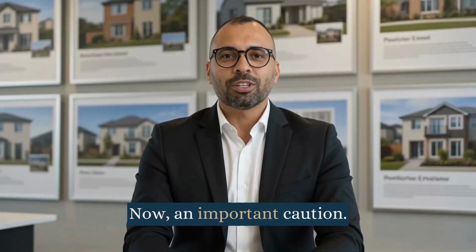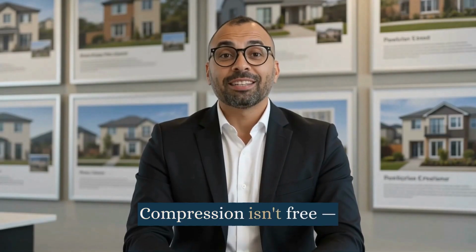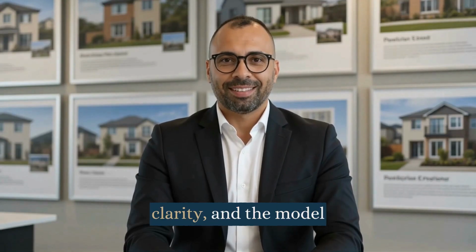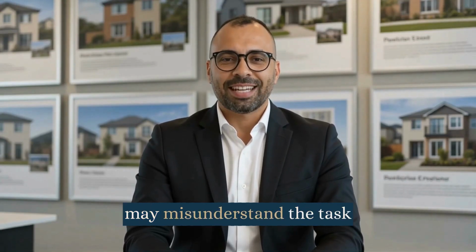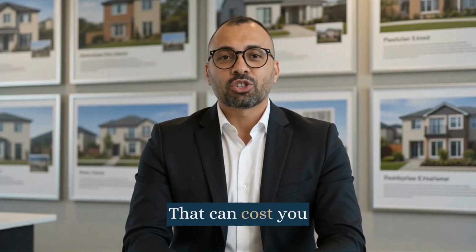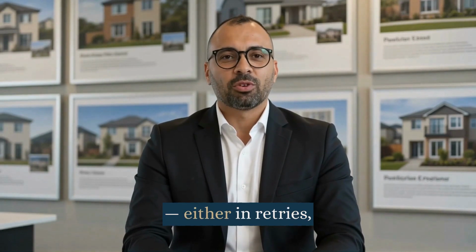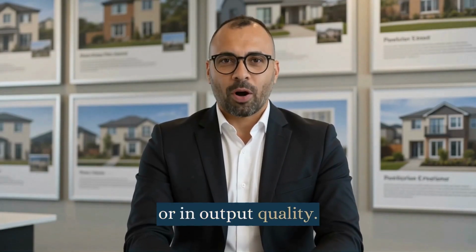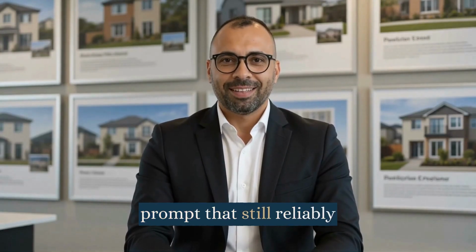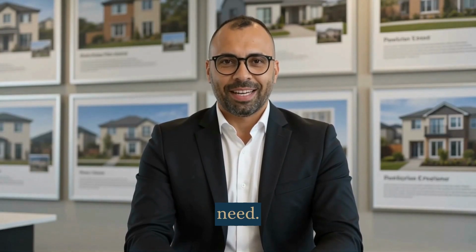Now, an important caution: compression isn't free. There's a trade off. If you compress too aggressively, you risk losing clarity, and the model may misunderstand the task or produce worse output. That can cost you more than you saved, either in retries or in output quality. The goal isn't the shortest possible prompt, it's the most efficient prompt that still reliably gets the result you need.